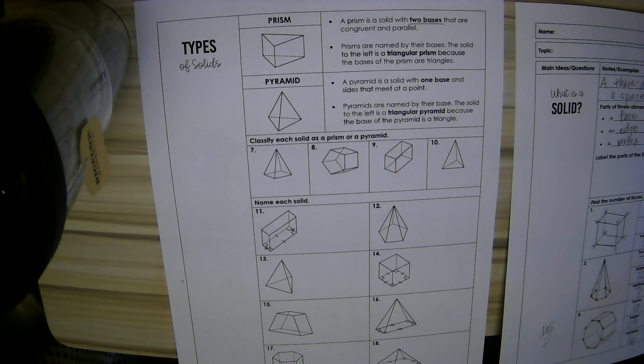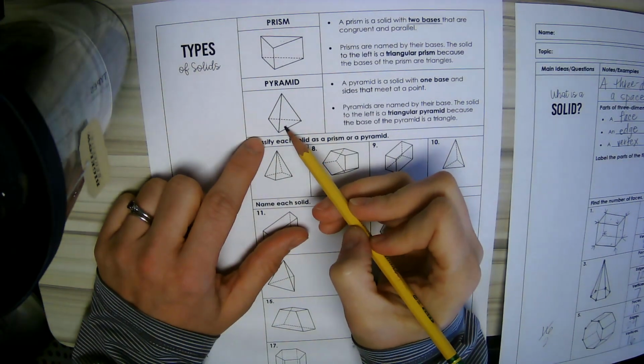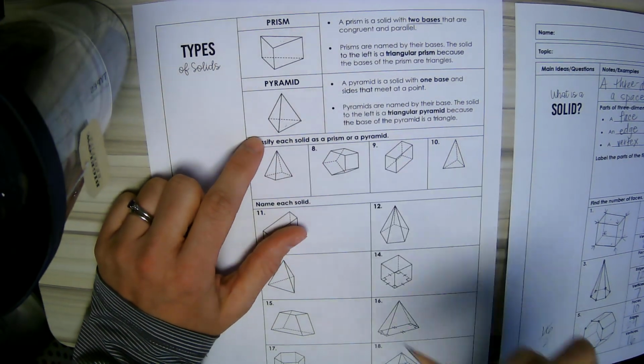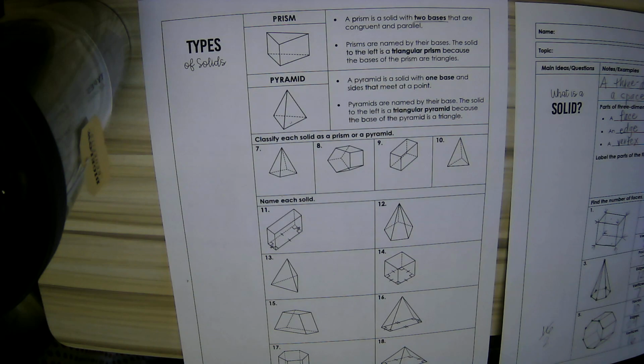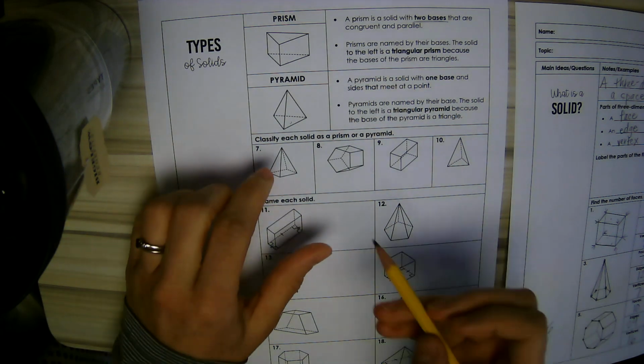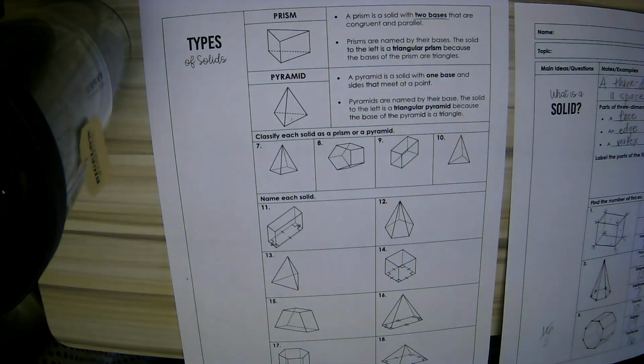A pyramid is a solid with 1 base, so here's the base, and sides that meet at a point. Pyramids are named by their base. So this is a triangular pyramid. If it had a square on the bottom, we would call it a square pyramid. If it had a rectangle on the bottom, we call it a rectangular pyramid.